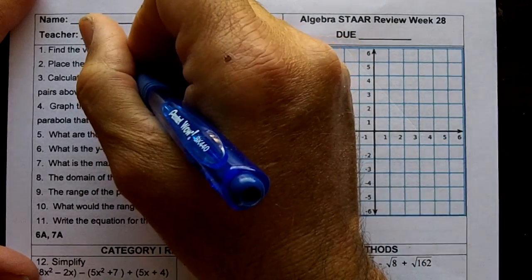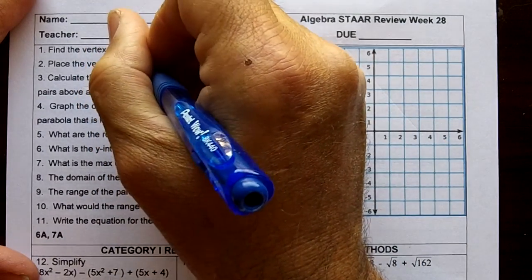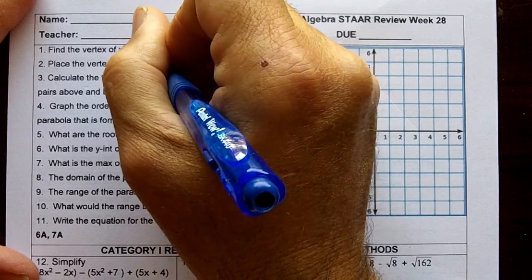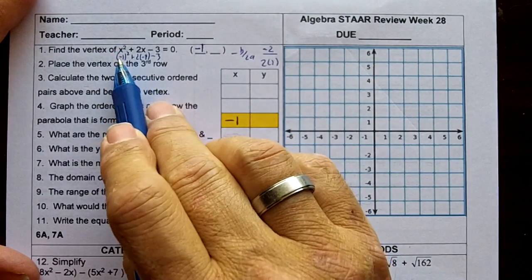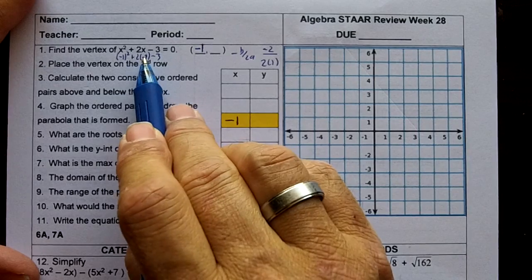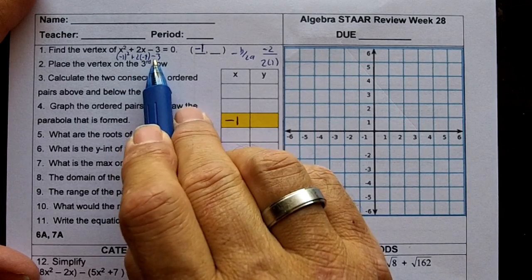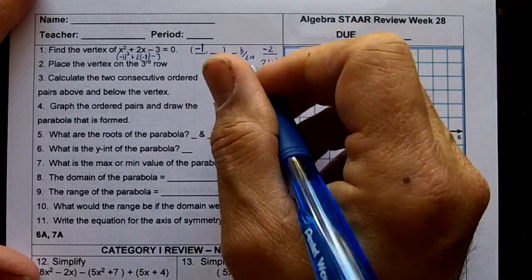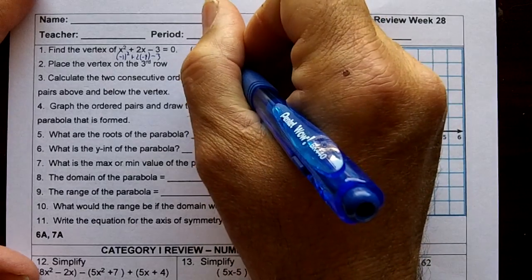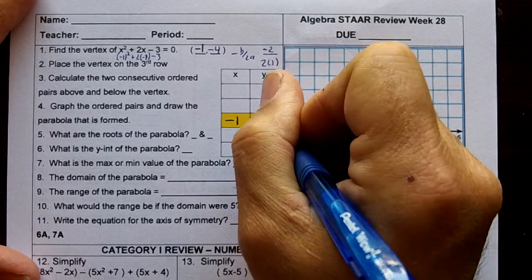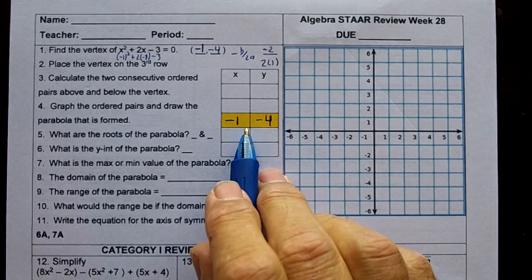If we put negative 1 in this parentheses, we would end up with this. Negative 1 squared is 1. 2 times negative 1 is negative 2. Negative 2 minus 3 is negative 5, plus 1 is a negative 4. So negative 1 comma negative 4 would be our vertex.